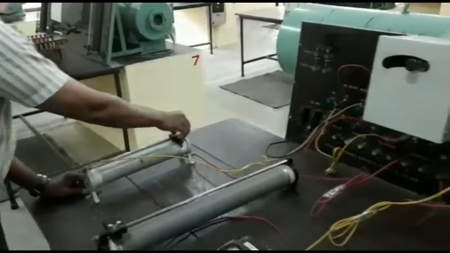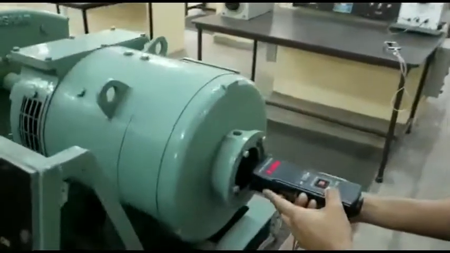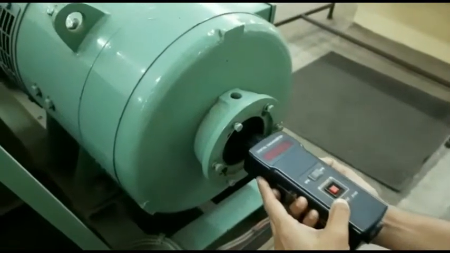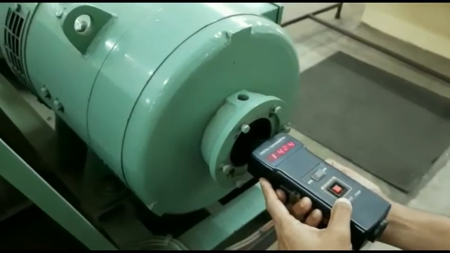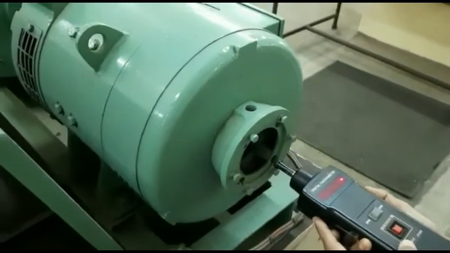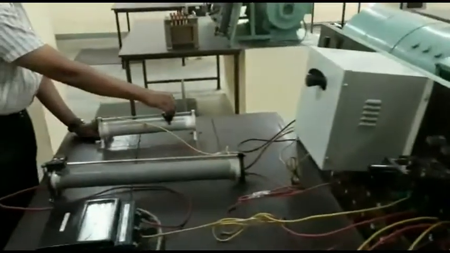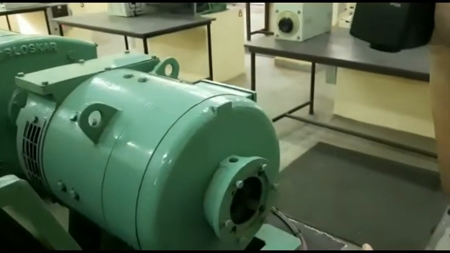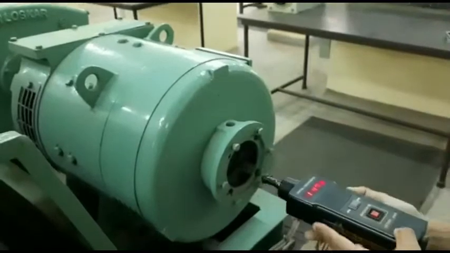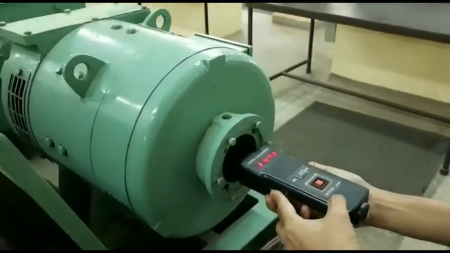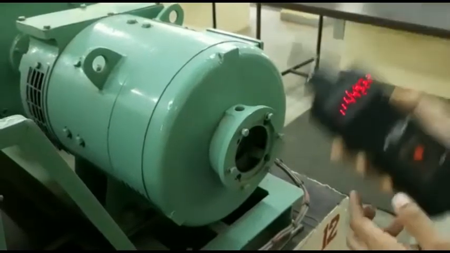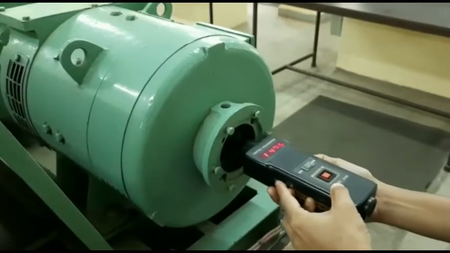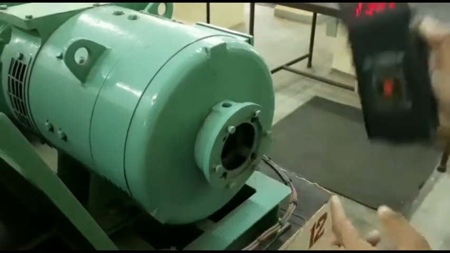Now we will look at the tachometer reading. Now it is around 1396. That is not enough. We have to set it to 1500. Now the speed is 1424. So each and every time we have to vary the DC shunt motor field rheostat. Accordingly the speed will vary, and we have to set the speed to 1500. Now the motor speed is 1472. You have to bring it around 30 more, to around 1500. So now it is 1482.